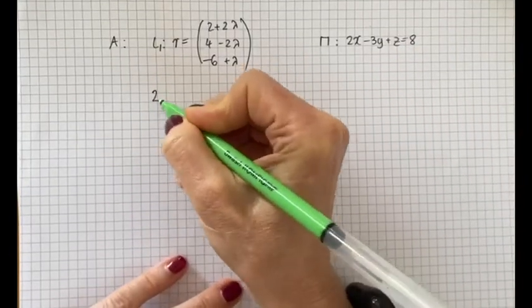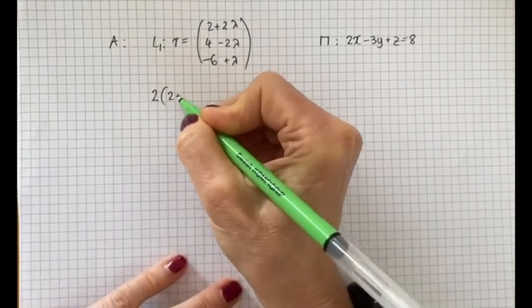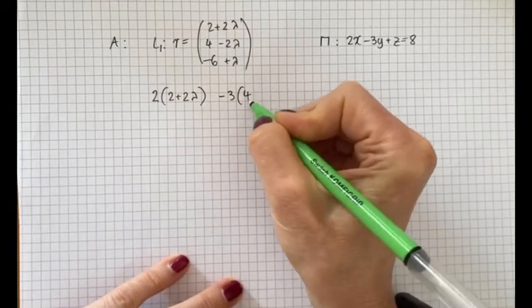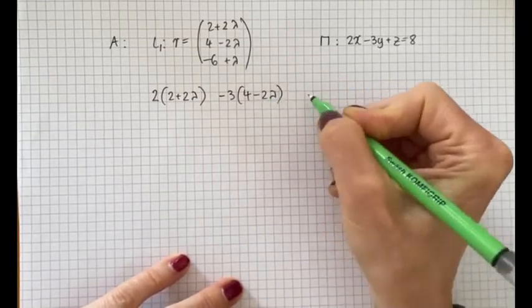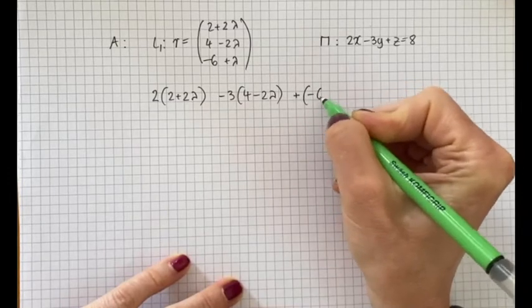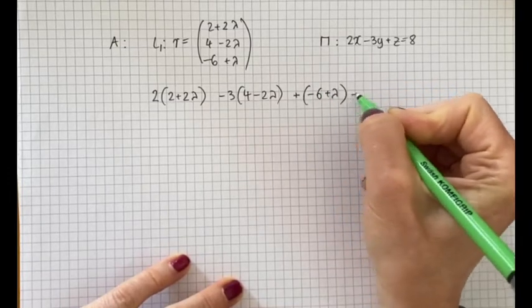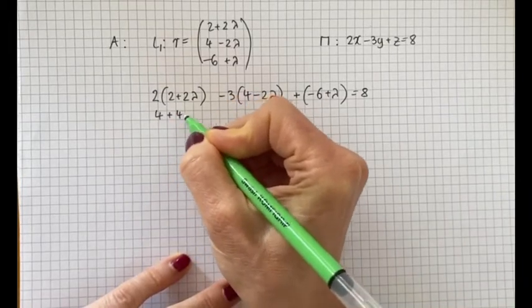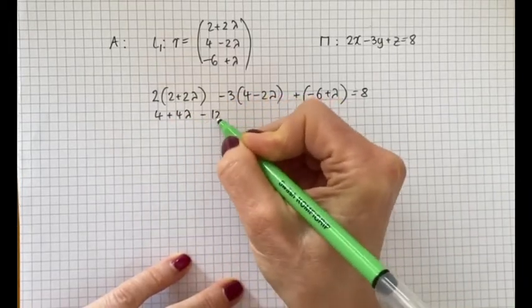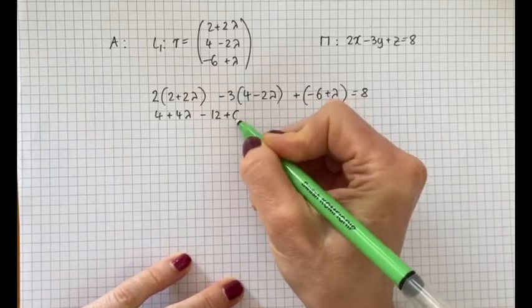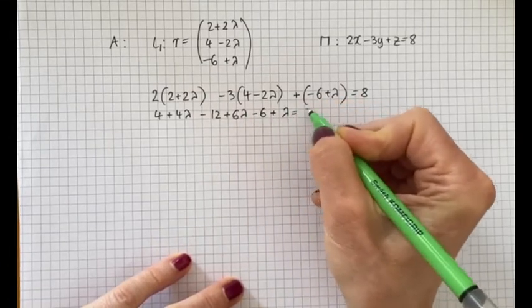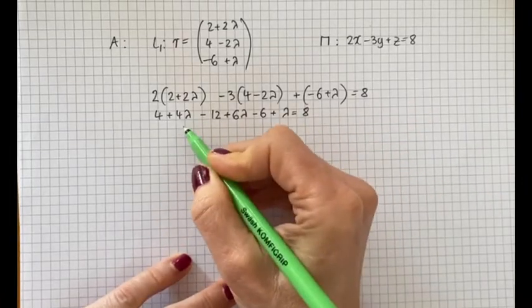So 2 multiplied by 2 plus 2 lambda, minus 3 times 4 minus 2 lambda, plus minus 6 plus lambda is equal to 8. So it's 4 plus 4 lambda minus 12 plus 6 lambda minus 6 plus lambda is equal to 8.